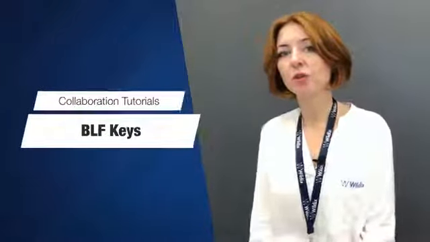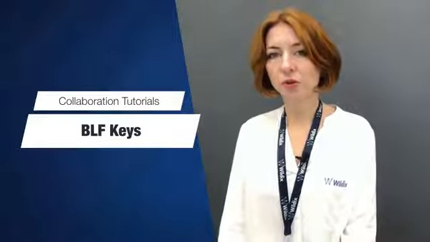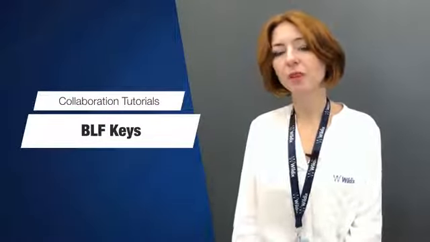Today we will continue exploring different settings available in collaboration, and in particular we will talk about setting up your function keys, also referred to as BLF keys. Function keys are set up for your Wildix desk phones. They allow us to monitor and manage different functions and users, colleagues.